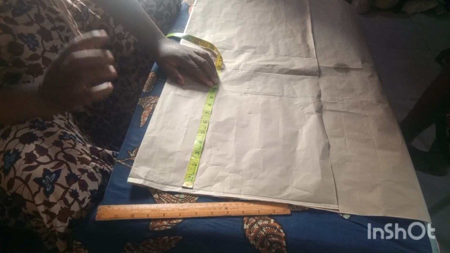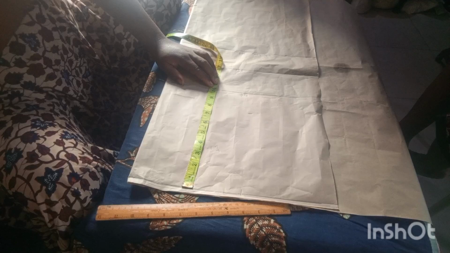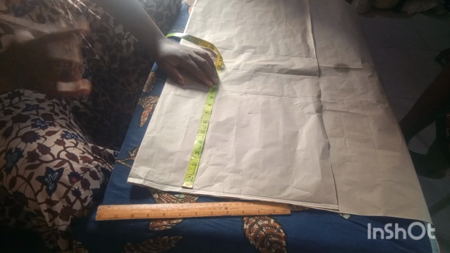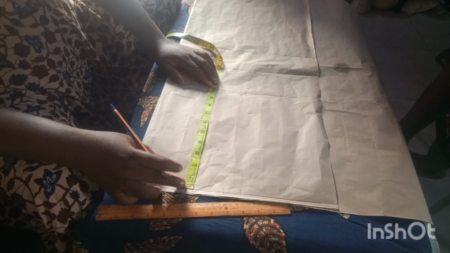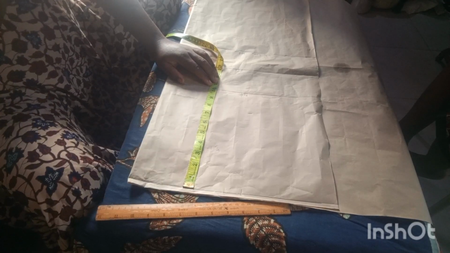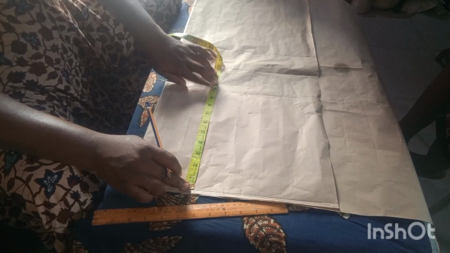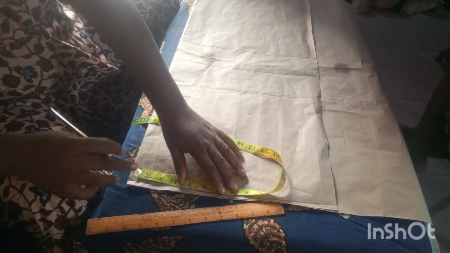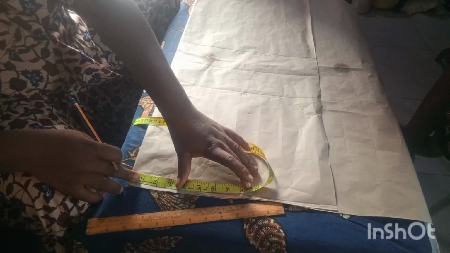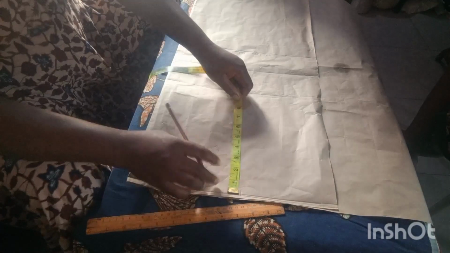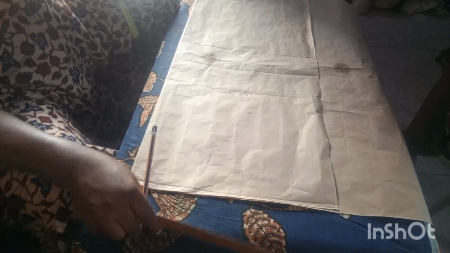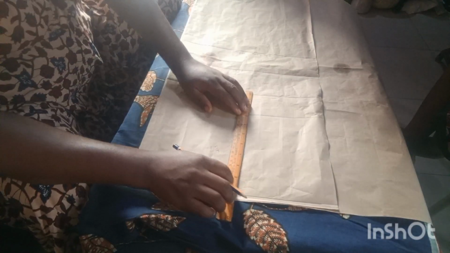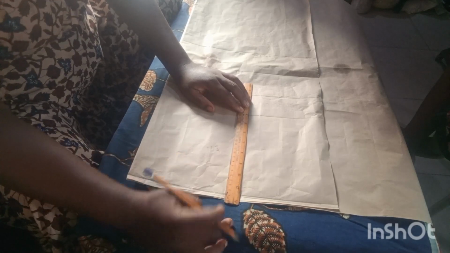You need to take your client's measurement from a shoulder to a nipple point and a nipple to nipple. You need to do that. The distance between our two nipples and the distance from my shoulder to a nipple point. So mine is 10. Then I've taken my shoulder measurement on this point is 7.5. Then I'm taking my armhole depth 7.5, which I'm going to trace out like so. I'm going to draw it out.